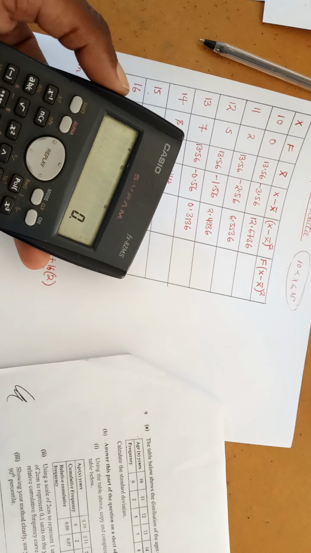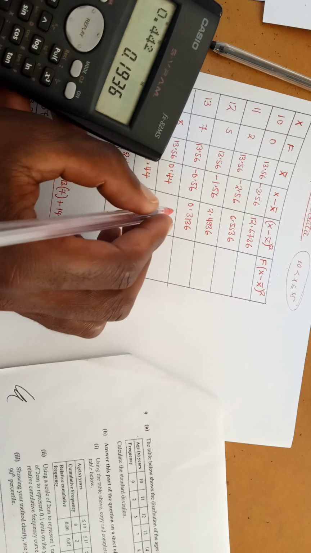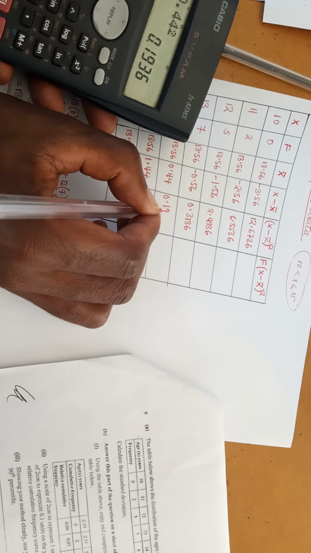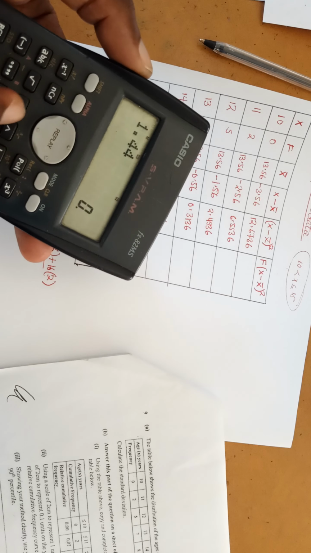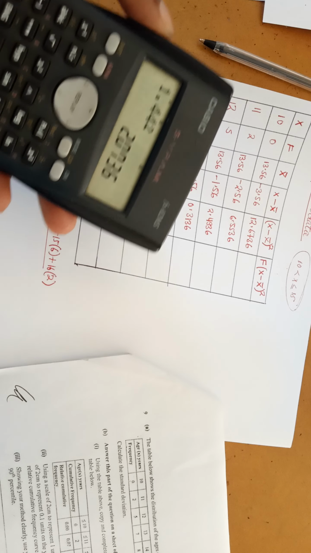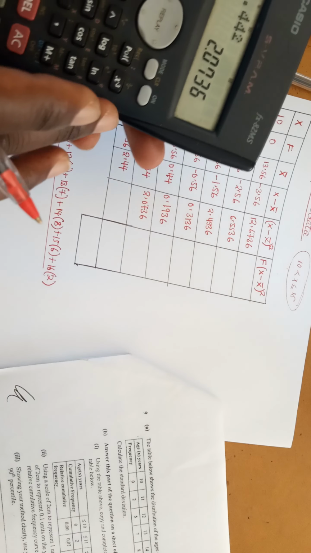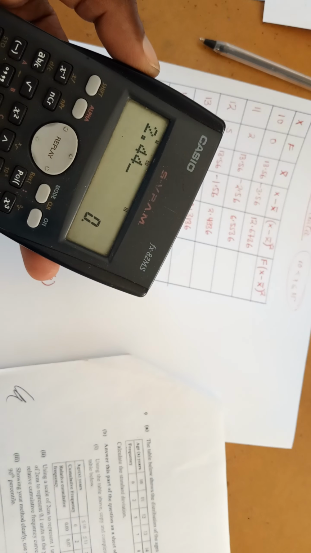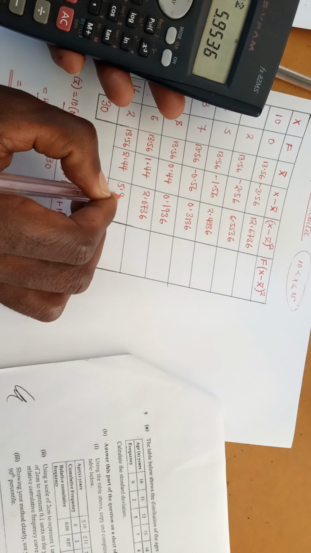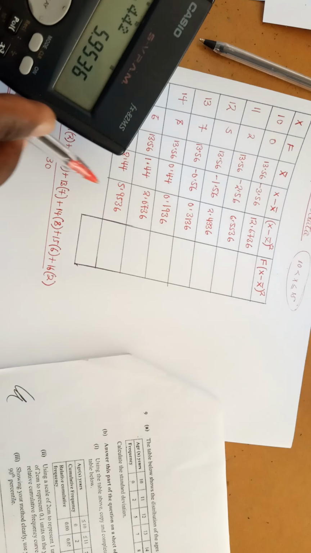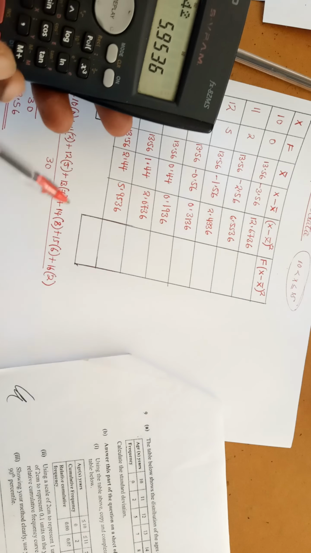The next one, since it's not a negative, we can write it like that, squared, to give us 0.1936, followed by 1.44 squared. Okay, it's giving us 2.0736. And the last one, we have 2.44 squared. There. So 5.9536. So if it's a negative like this, you put it in brackets. Okay? If it's negative, you put it in brackets.